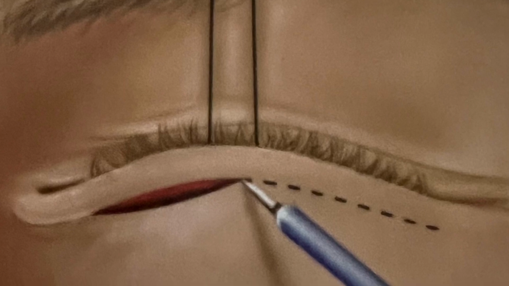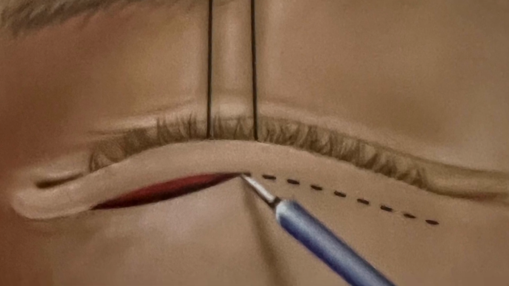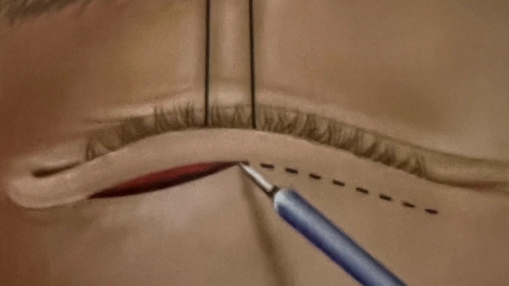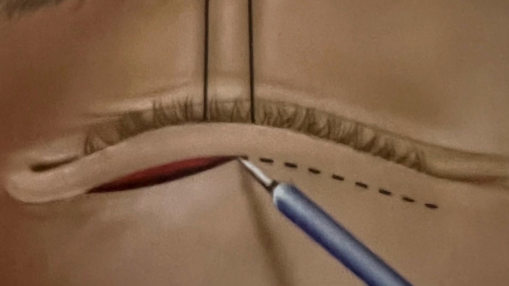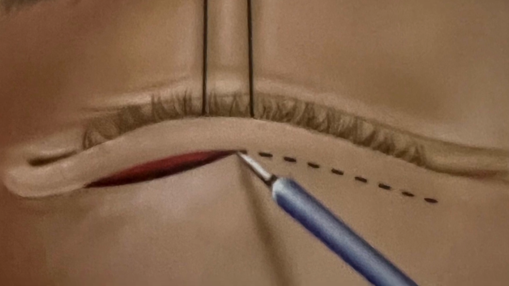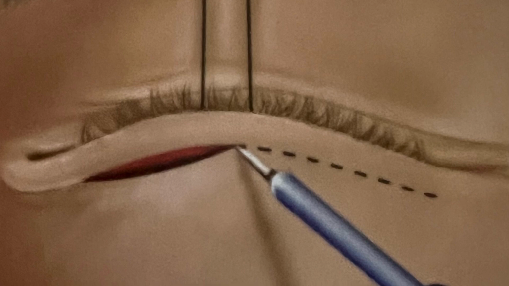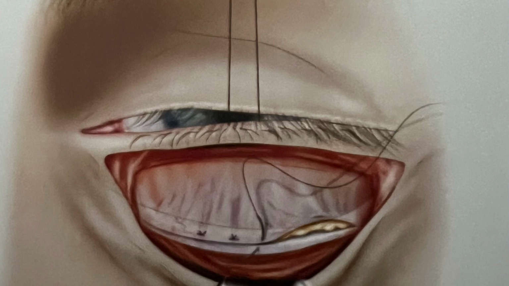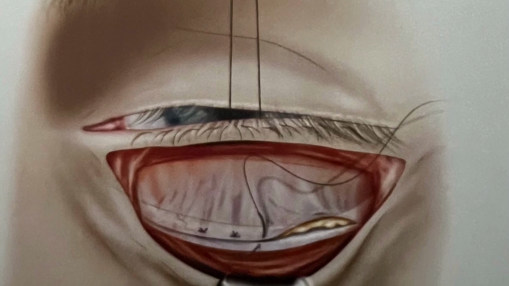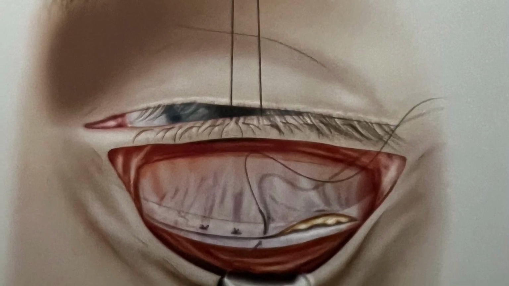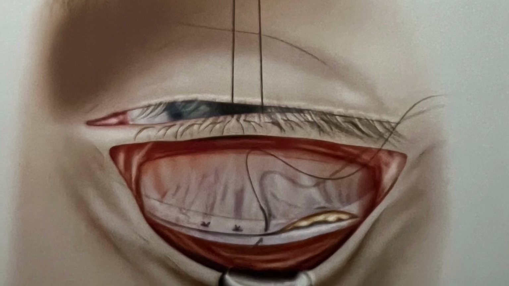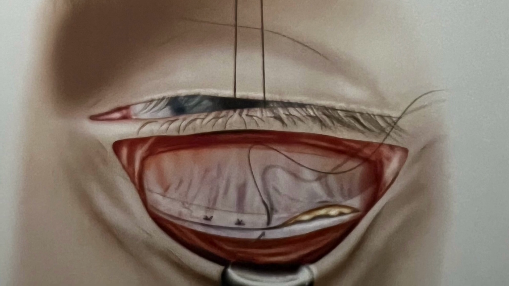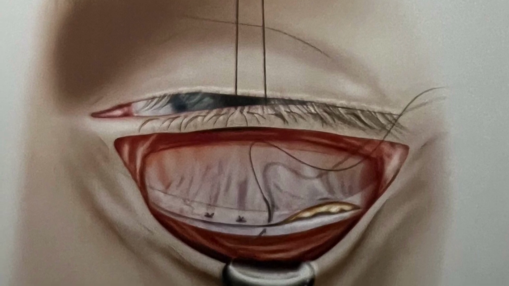The transconjunctival approach is preferred for patients with fat herniation but no excess skin. This approach avoids an external scar and is also ideal for patients who have previously gone through transcutaneous blepharoplasty. It can be combined with CO2 laser resurfacing and TCA peel for the skin wrinkling, and these patients are required to avoid sun exposure postoperatively.